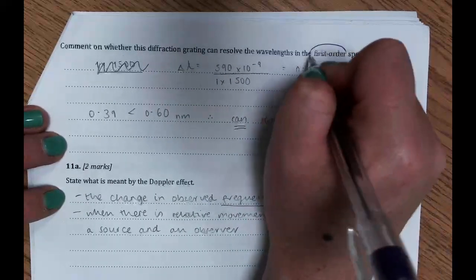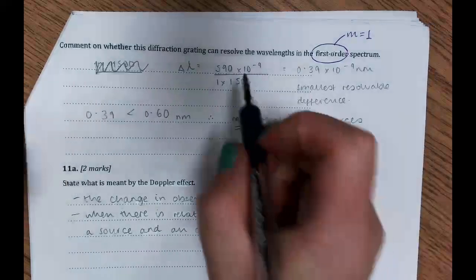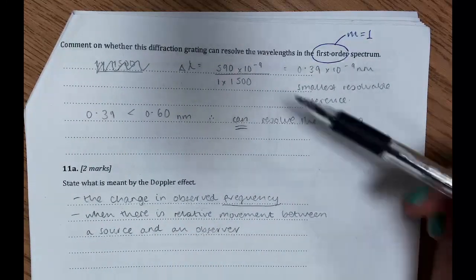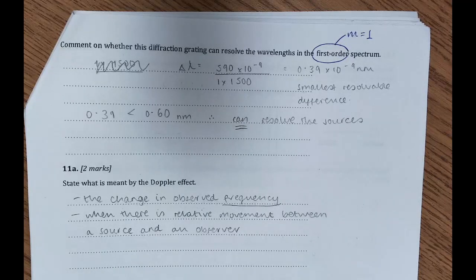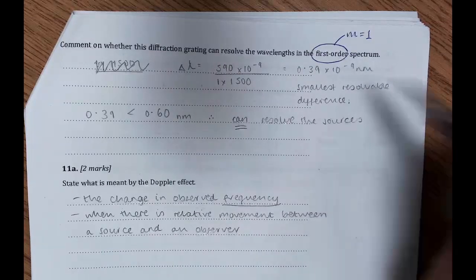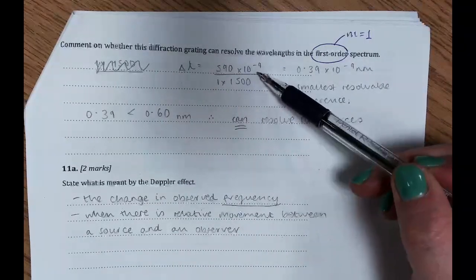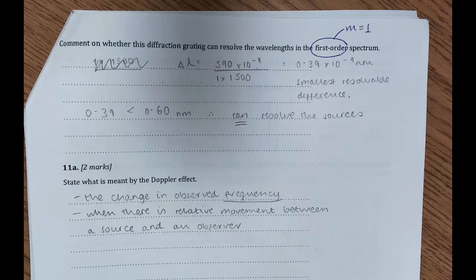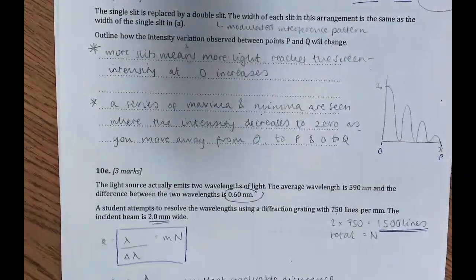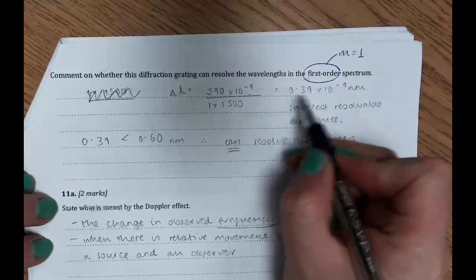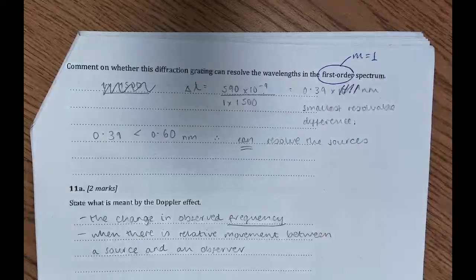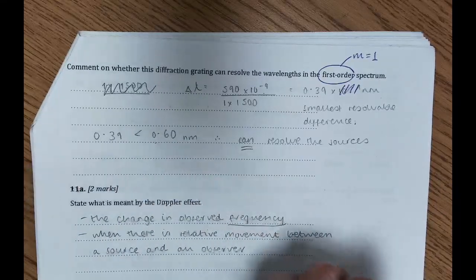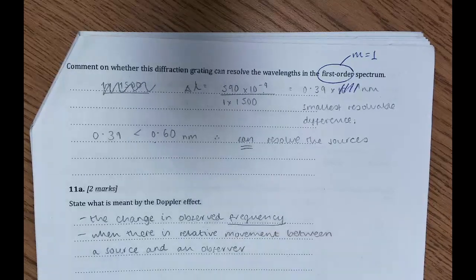It asks for when it is in the first order spectrum, so m is 1. N is the number of lines that are being illuminated, and then this is your wavelength that you're trying to see whether you can resolve. So you find that the smallest difference in wavelengths that can be resolved turns out to be 0.39 nanometers. Okay, we go back to the original question and it says that the difference is 0.6 nanometers. Well, if the smallest resolvable difference is 0.39 nanometers, then because this is smaller than the value that we've got, we can resolve the sources. Okay, so we can. But you need to show that with your maths.